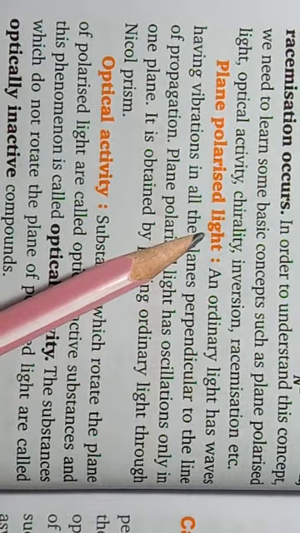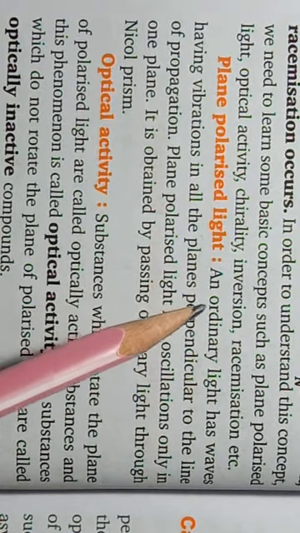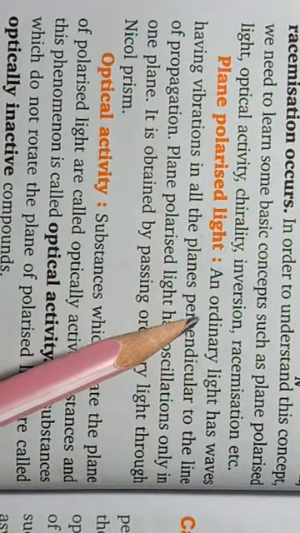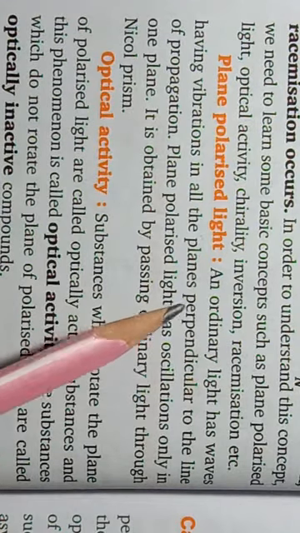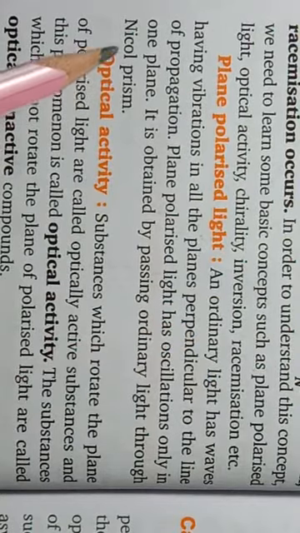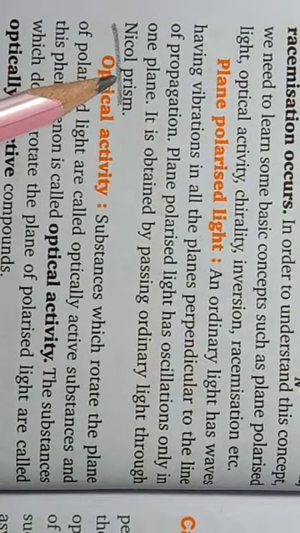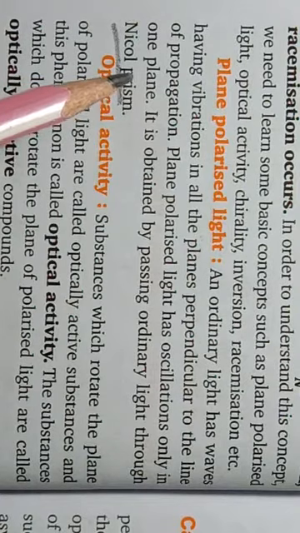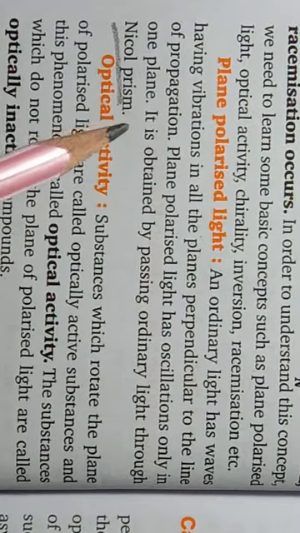The light which has one color only is known as plane polarized light. Or you can say that when normal light is passed through a nicol prism, all the different colors of the light get absorbed except one.